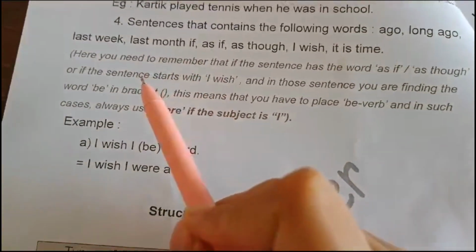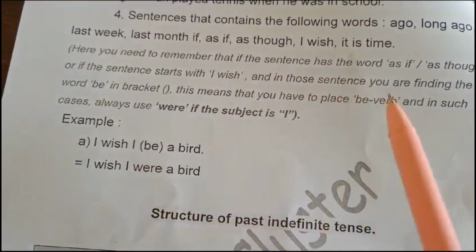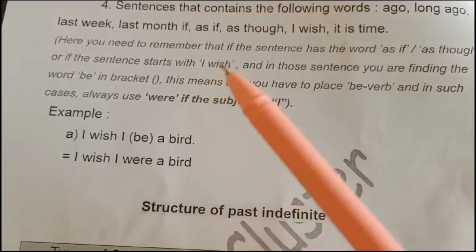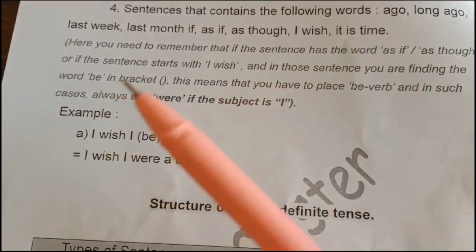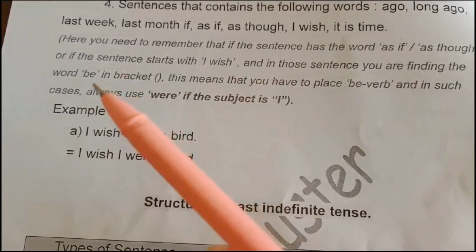So here I have mentioned a note. Here you need to remember that if the sentence has the words as if, as though, or if the sentence starts with I wish, and in those sentences you find the word be in brackets, this is also important. Please try to remember.